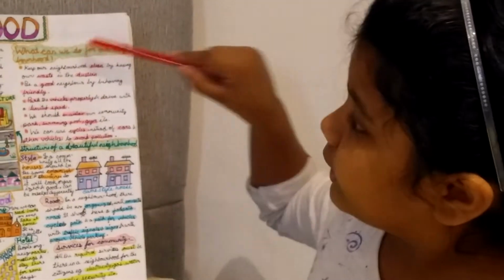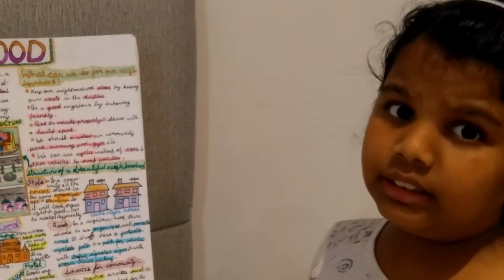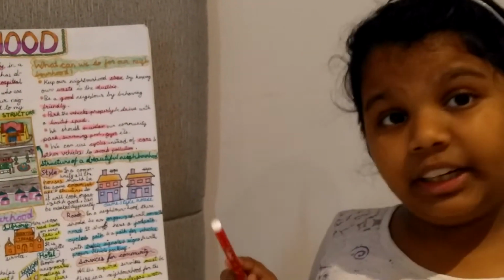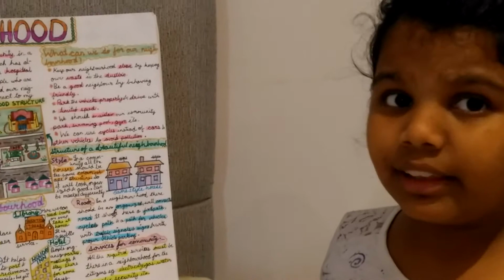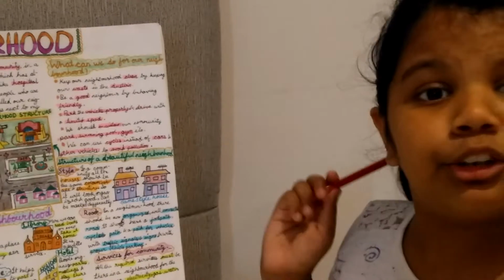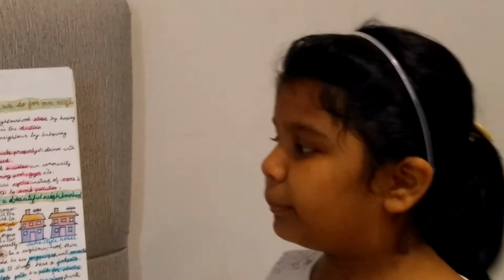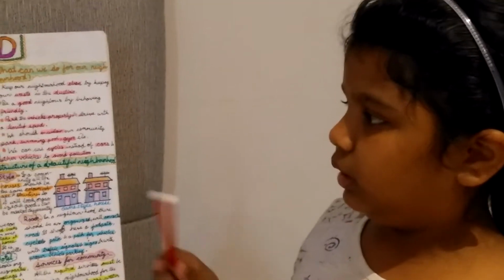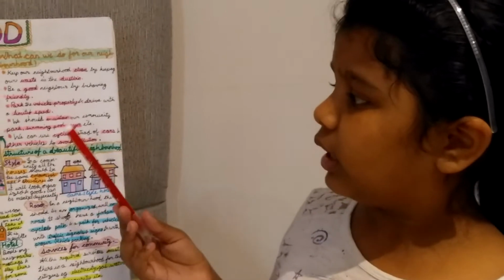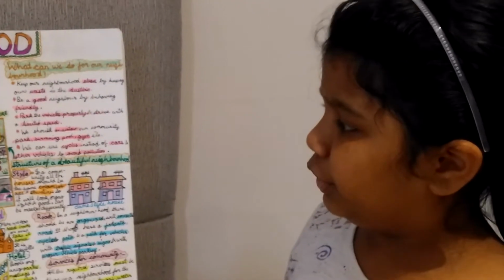Next we'll talk about what we can do to keep our neighborhood good. First of all, we can keep our neighborhood clean by putting our dust in the dustbin. Second, be a good neighbor, friendly and not shouting. Next, park the vehicle properly and drive at a limited speed. We should maintain our community's pool, park, and swimming gyms, etc. We can use cycles instead of bikes to reduce pollution.